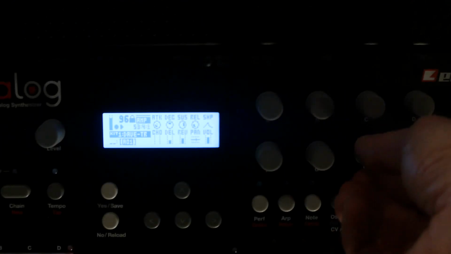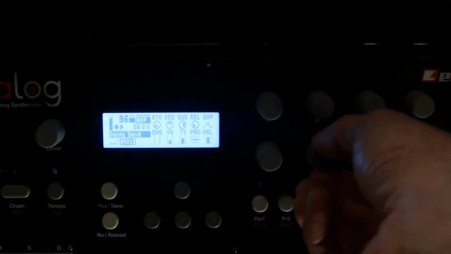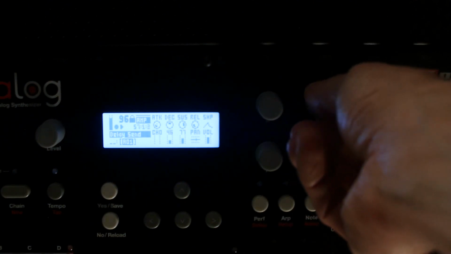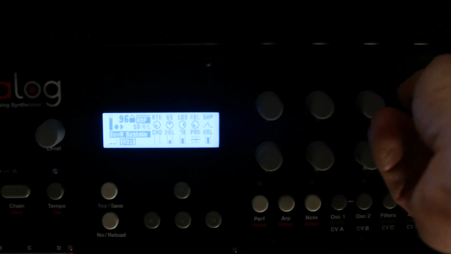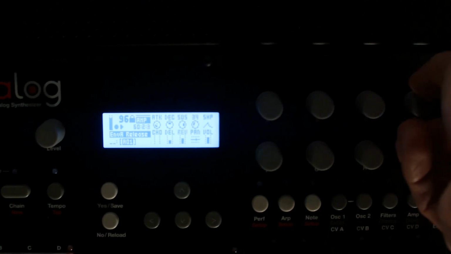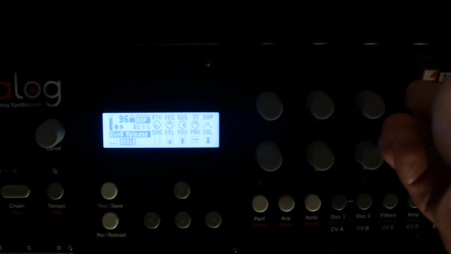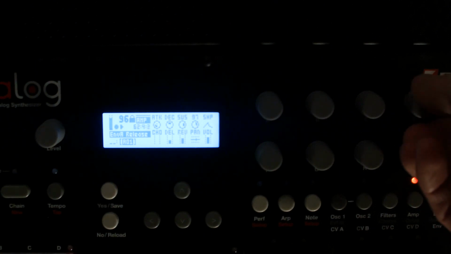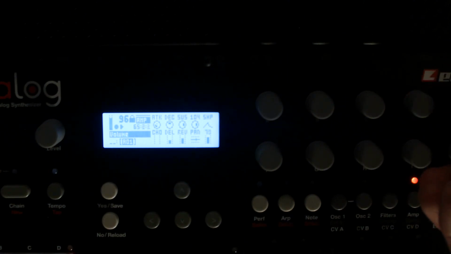So we added in just a little of the Analog 4 reverb and a little of its delay, lengthen the decay and sustain, and I think maybe we'll just see what happens if we up the release, maybe a lot. See what happens. And then back it down.